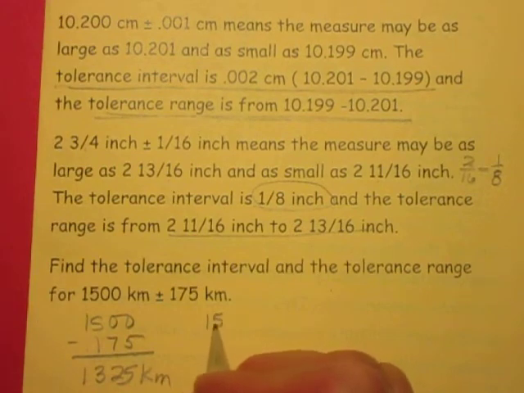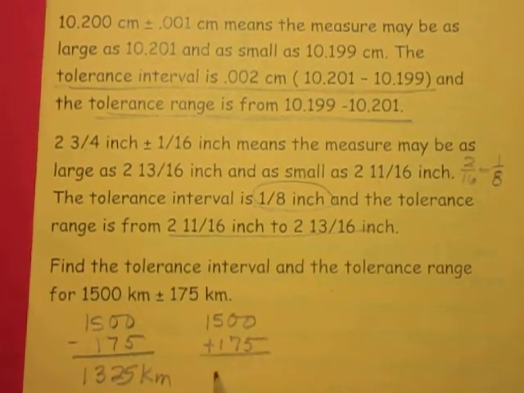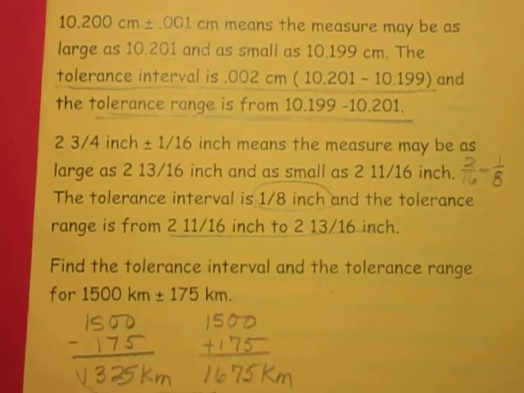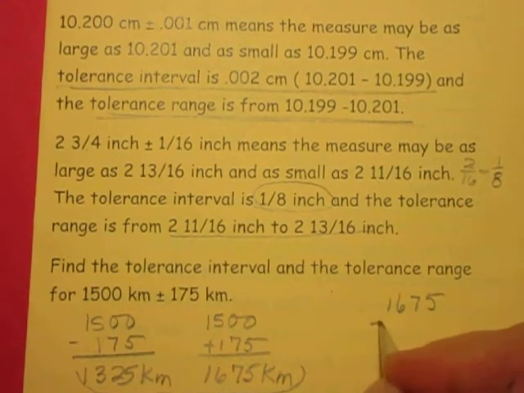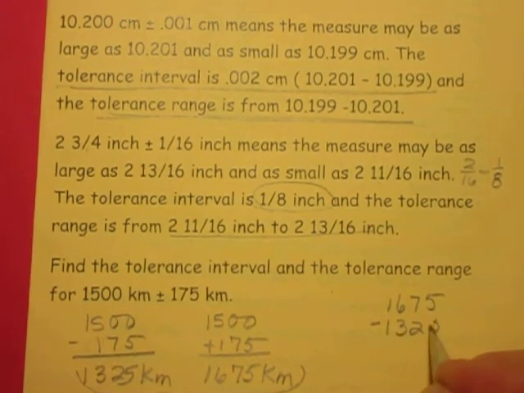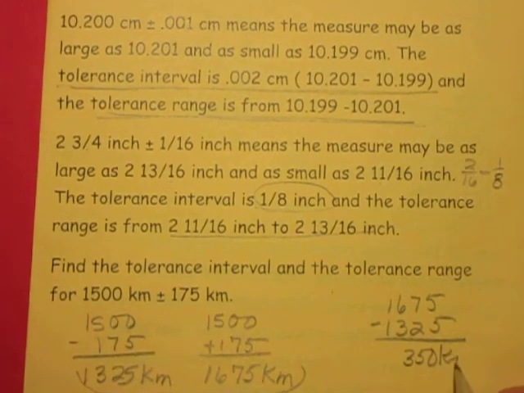And then we're going to take 1,500 and add 175 to find our upper limit of 1,675. So the lower and the upper give us our range. And if I took 1,675 minus the 1,325, I would come up with a 350 kilometer interval.